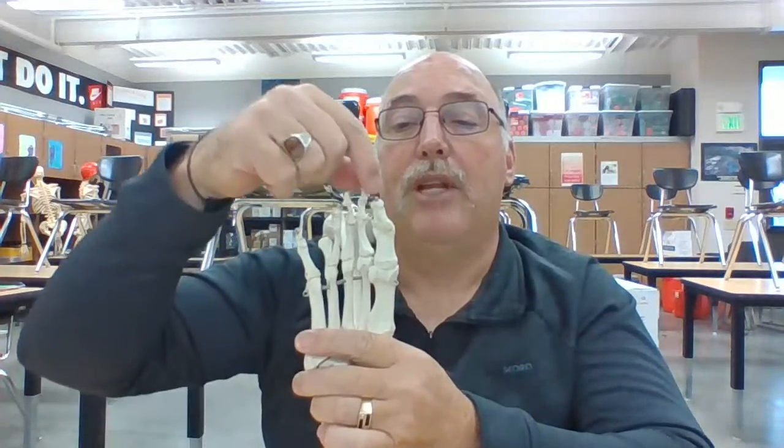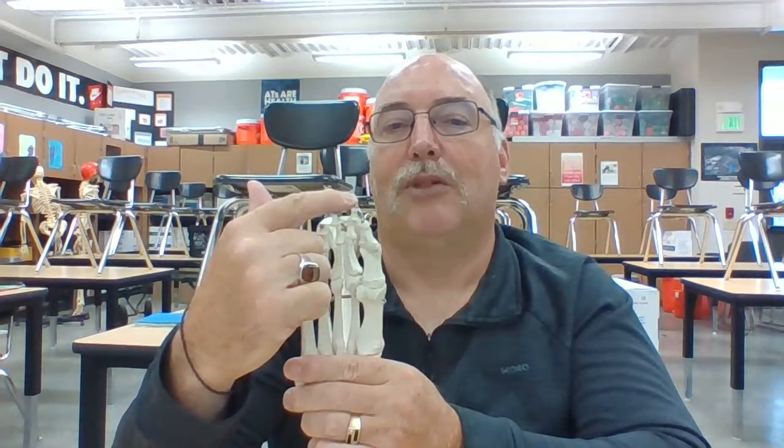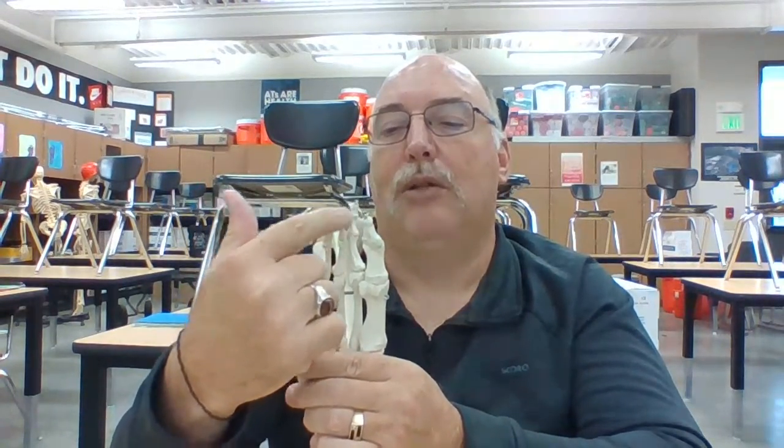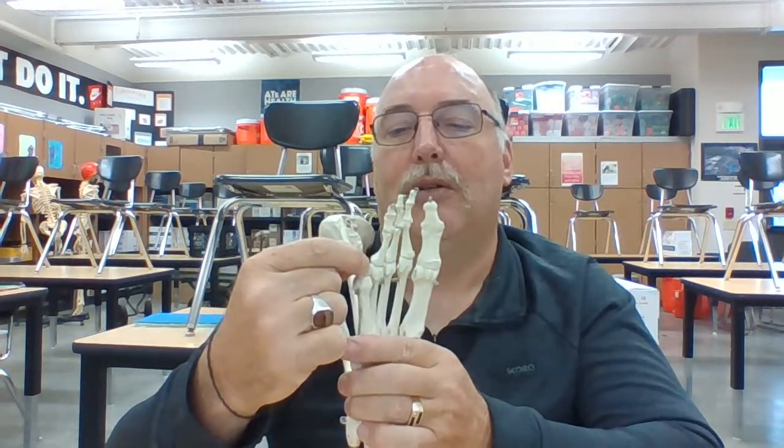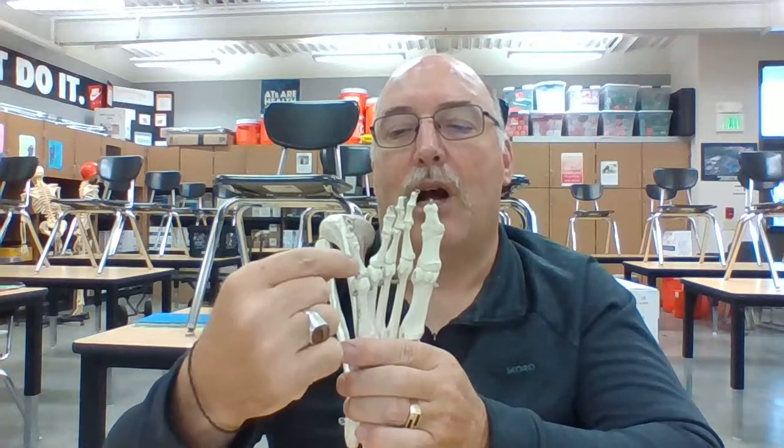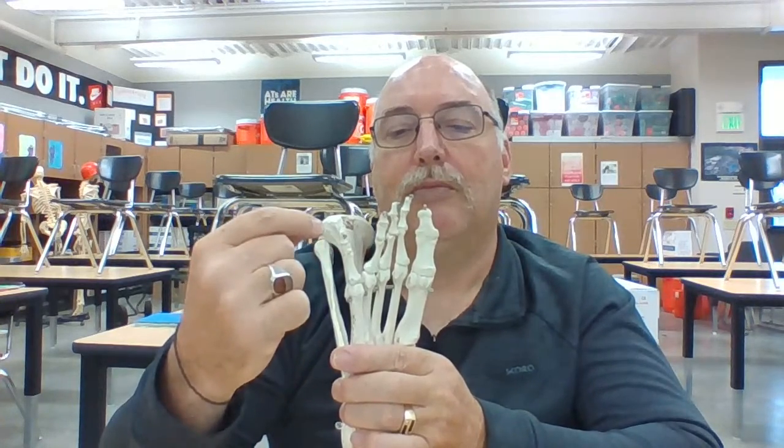If you go to the next toe, now there are 3 of them. So it goes proximal, then one in the middle, so they call it middle, which is pretty easy, and then distal. Proximal, middle, distal. Proximal, middle, distal. Even on your little toe, there are 3 bones: proximal, middle, distal. And those are the bones.